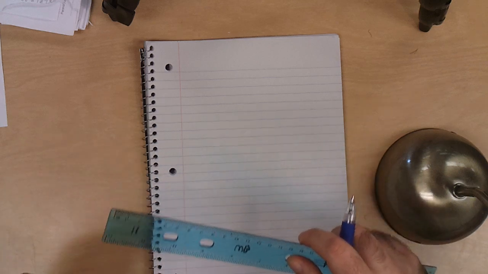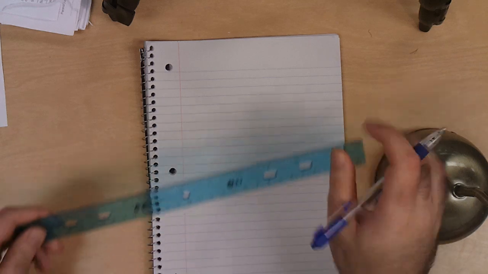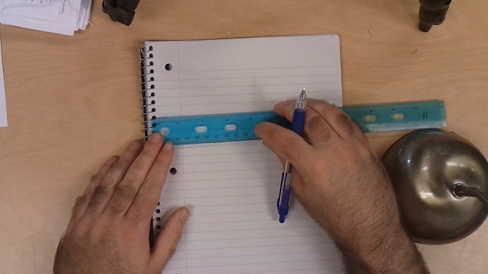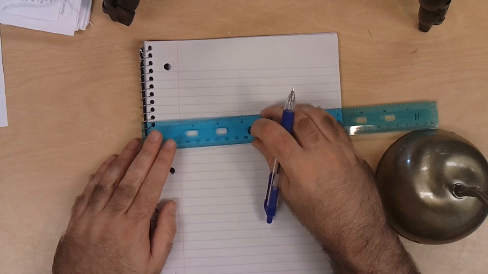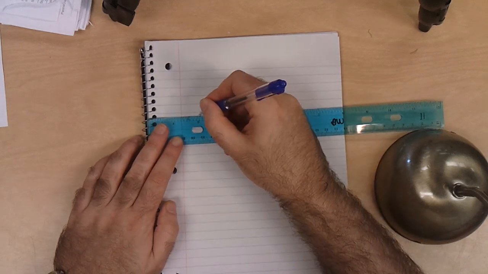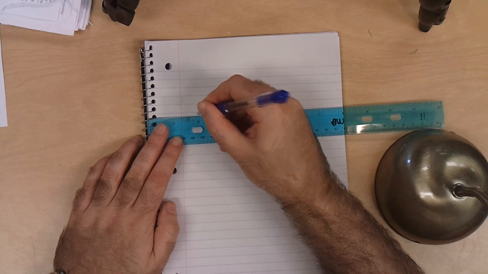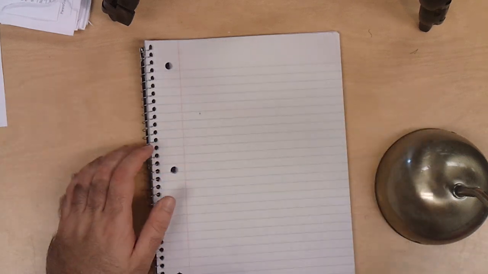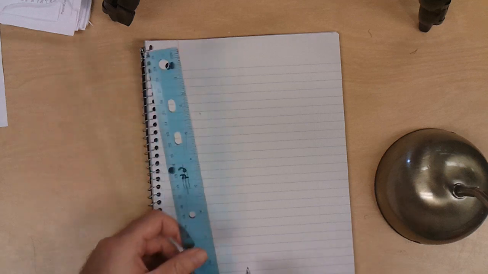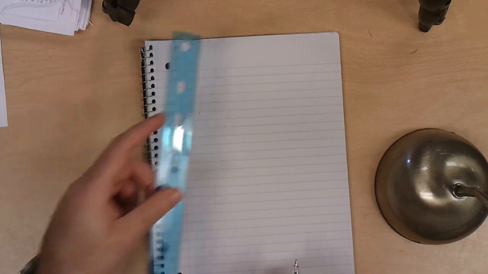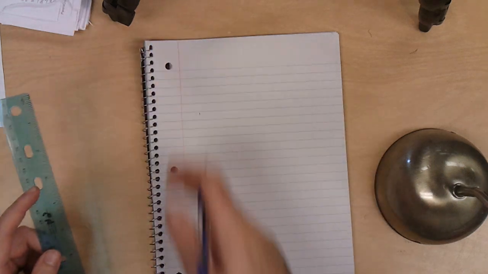The way you set up Cornell notes is you draw two lines. The first line is about 2 inches from the left side of the paper, so somewhere about here. And you don't have to be so accurate every single time. You can just approximate it. It's about 1/2 inch from the red line.